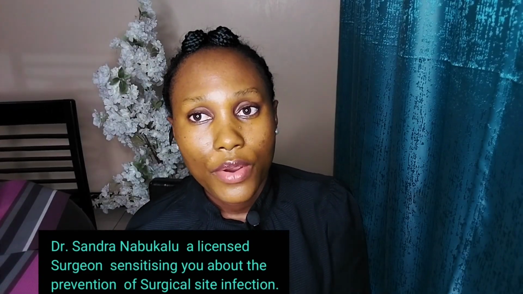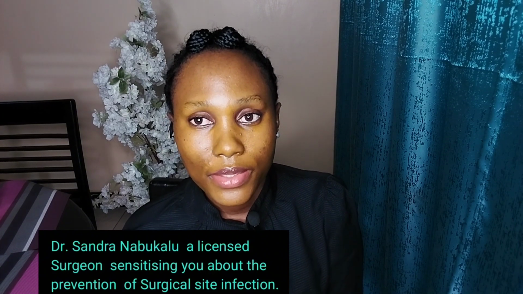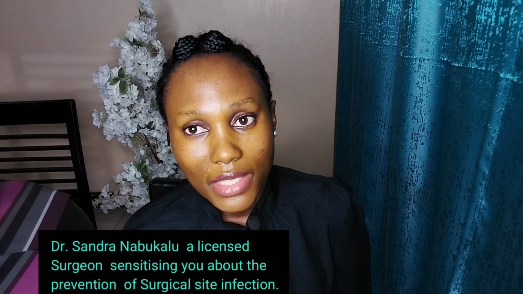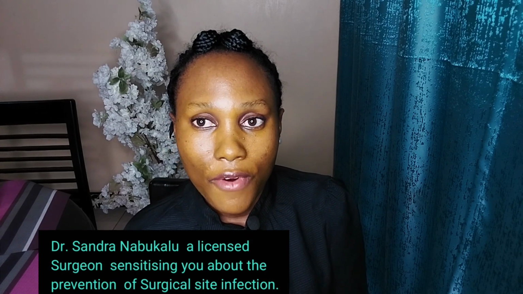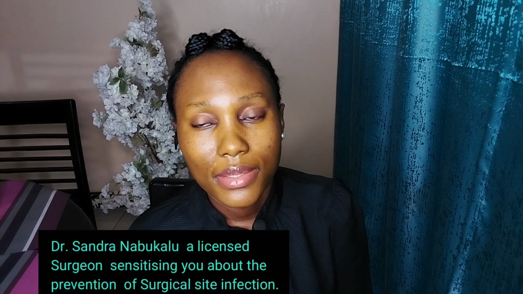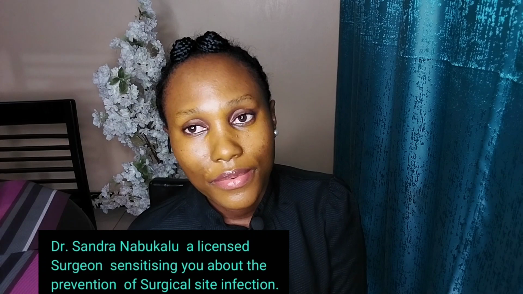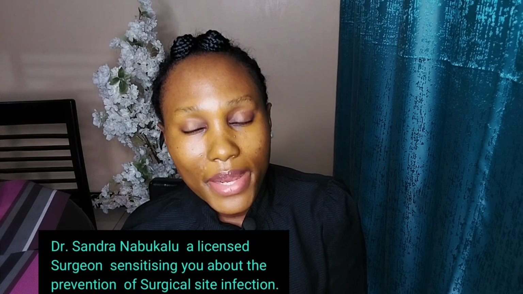The following are the precautions that we can put in place in order to reduce the risk of surgical site infection. The risk factors, for example, diabetes mellitus, hypertension, foreign bodies, hematomas, patients that are obese, patients that have malnutrition. These patients have to first be optimized.